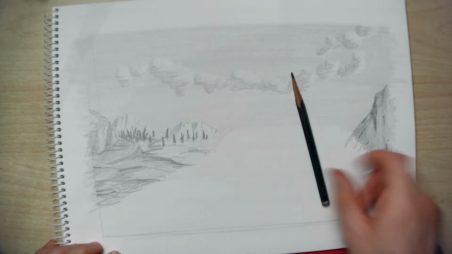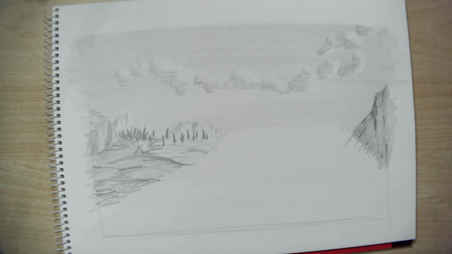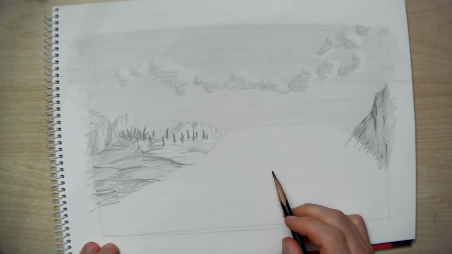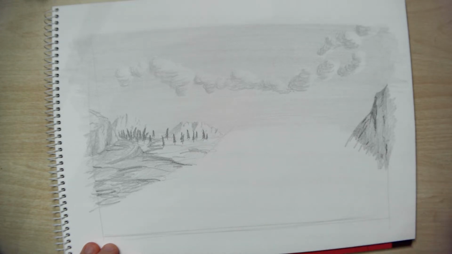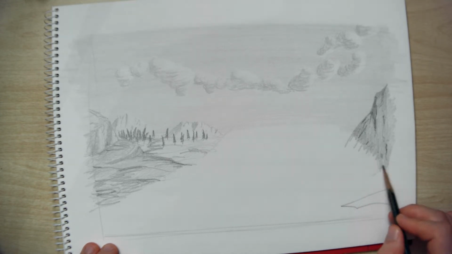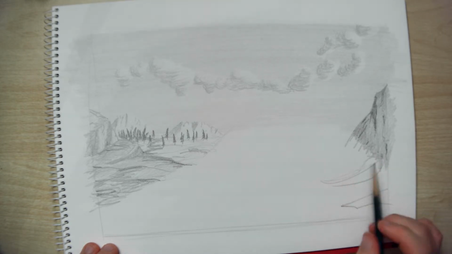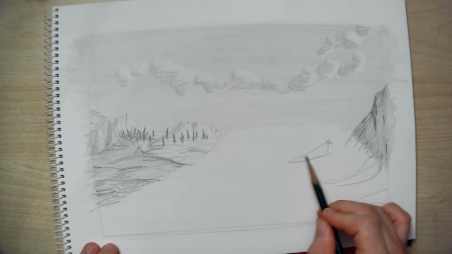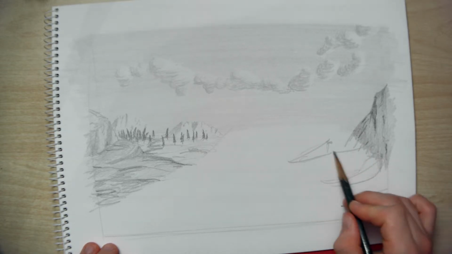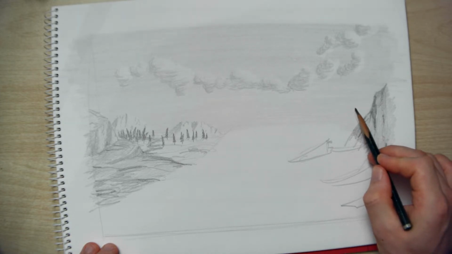Now we go to the foreground, and what I want to have here is a couple of rocks protruding from a grassy surface. So I'll have just the outline of some rocks back here, over there. Something's poking out right here.